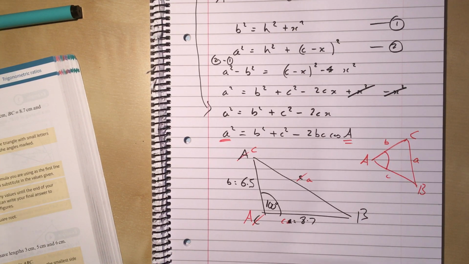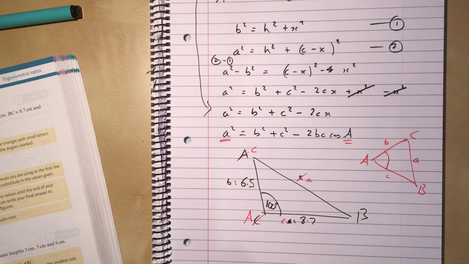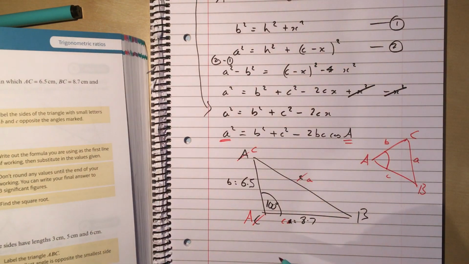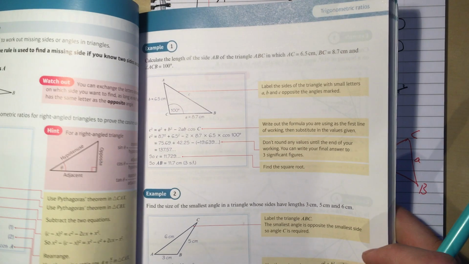So a lot of people remember the rule of thumb: if you've got a cosine rule question, it has to involve a pair of sides and the angle in between them. Either way, I'm going to leave you to look through example 1 and example 2 in the blue boxes, because after you've worked out what goes where, A, B and C, it is just a case of using the formula, substituting everything in.